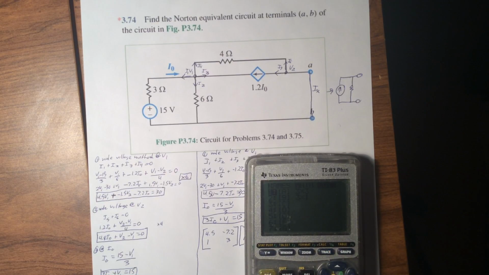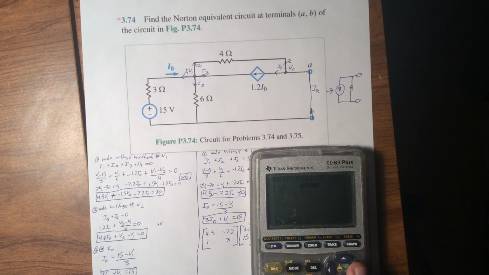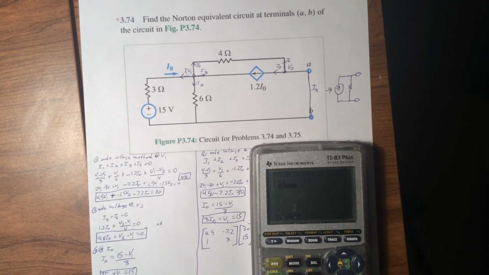Second matrix, edit a 2 by 2, and we're going to do 4.5, we keep in minus 7.2, and this is going to be a 1, and this is going to be a 3. I'm going to quit this, and then we're going to do a math matrix. I'm going to edit the 3 by 1, make that a 2 by 1. And then for this, we're going to do 30 and then a 15. We're going to quit.